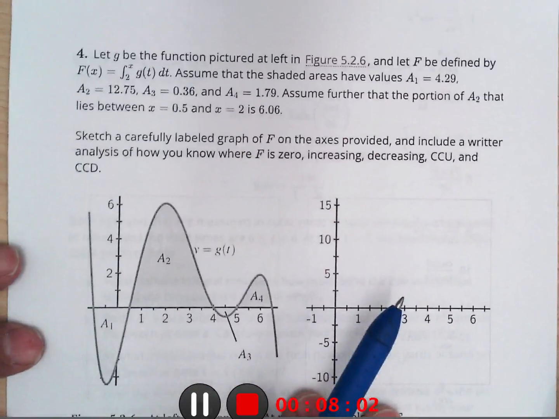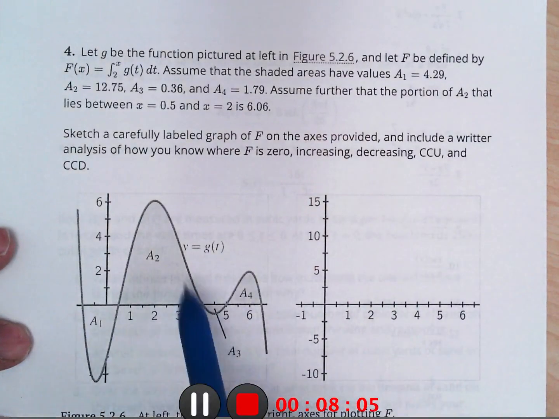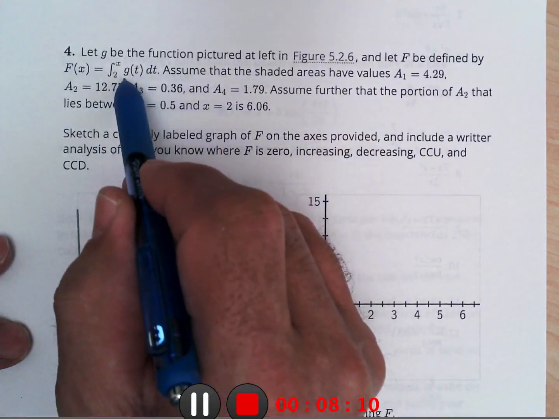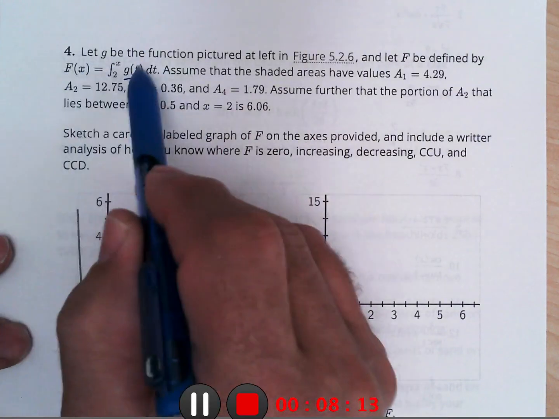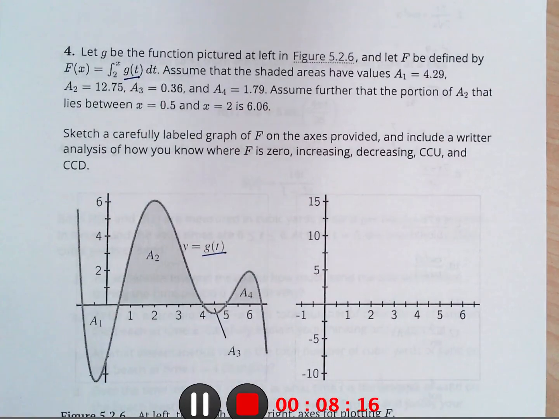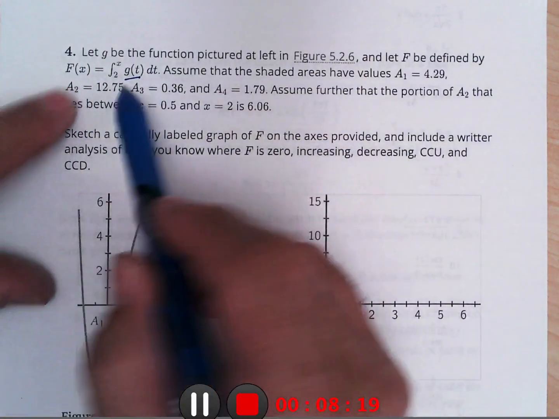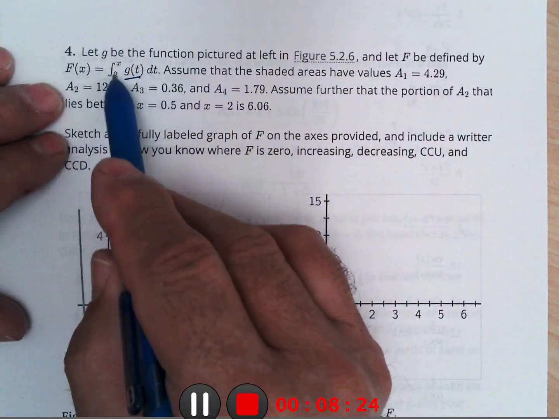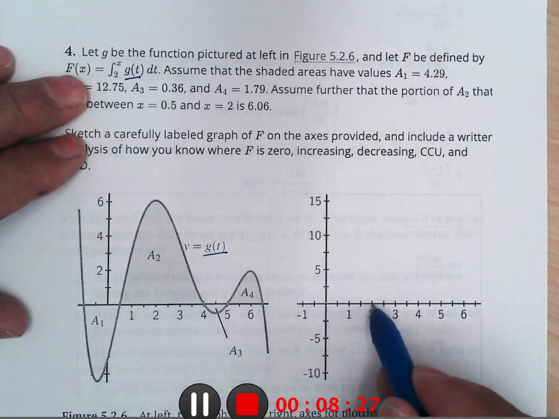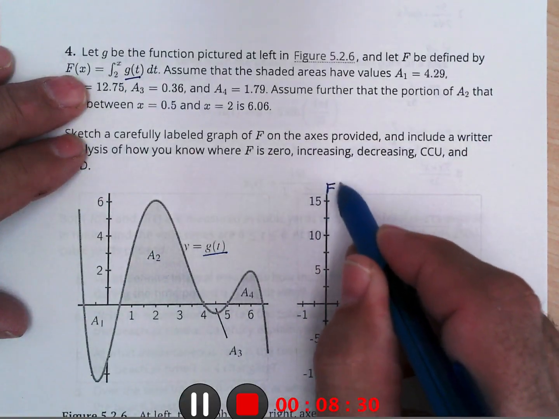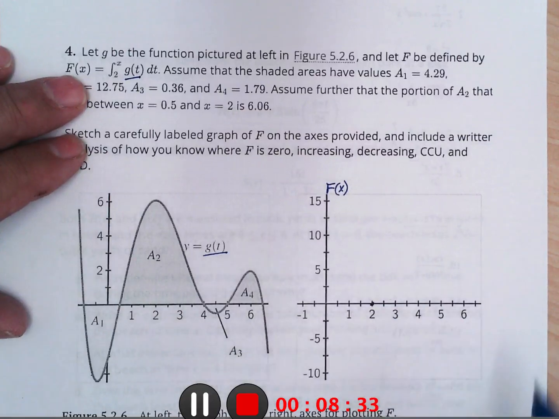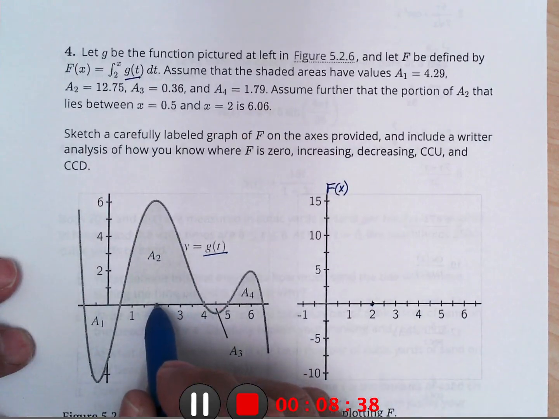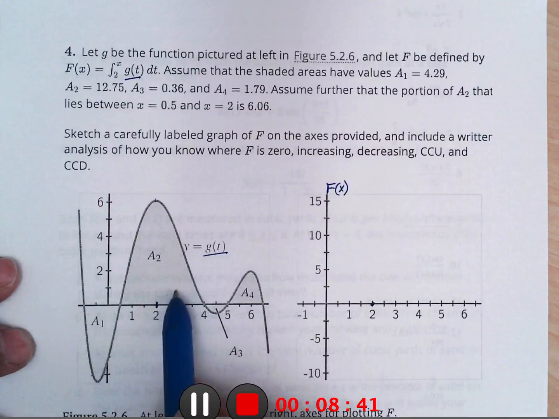Number 4. So this is a picture of g of t. That's what's inside. And f is a function of the area under g of t. So this starts at 2. F of 2, from 2 to 2, would have to be 0. So over here we're supposed to graph f of x. And at 2 it has to be 0. Now, 2 is right here. So we need to know the area in here to know how this will go on.